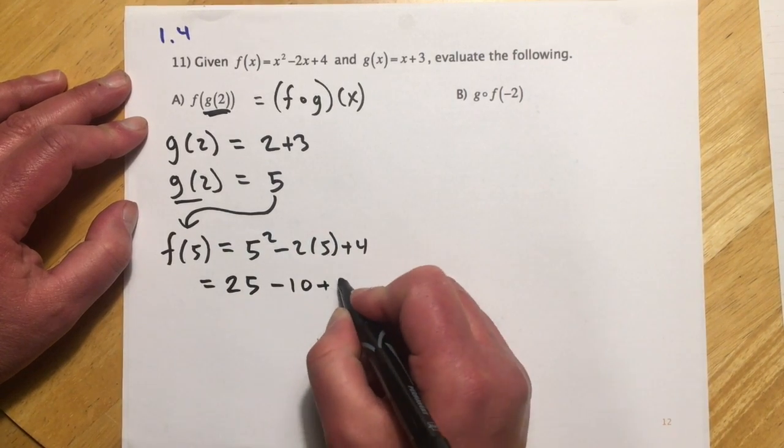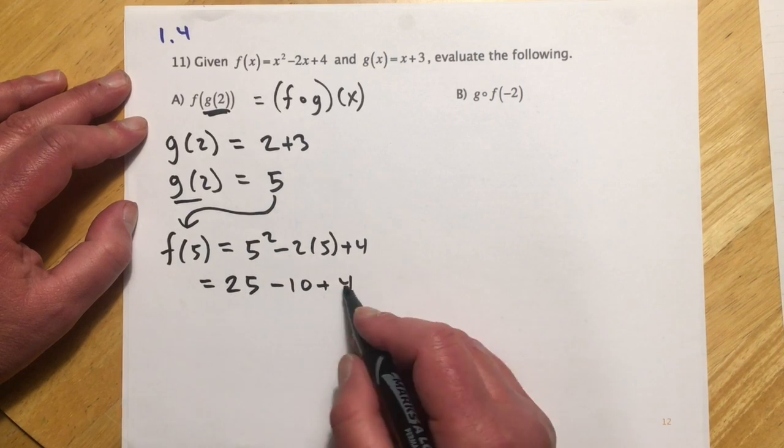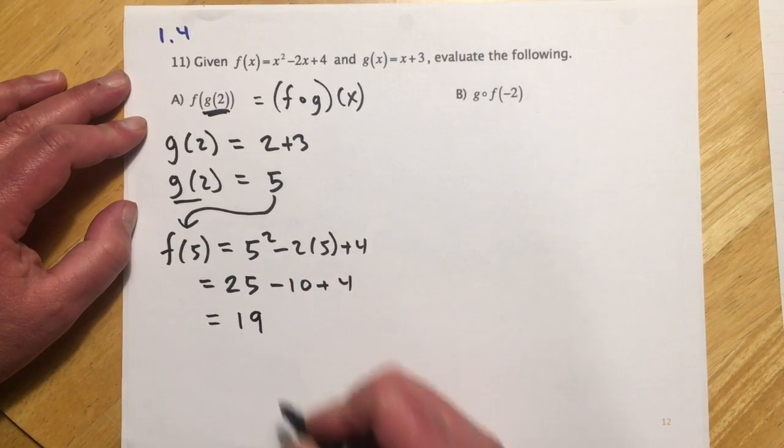25 minus 10 plus 4. And so that'd be 15 plus 4 is 19.